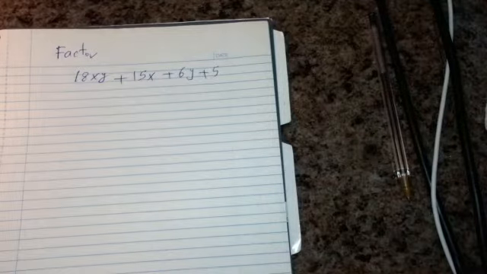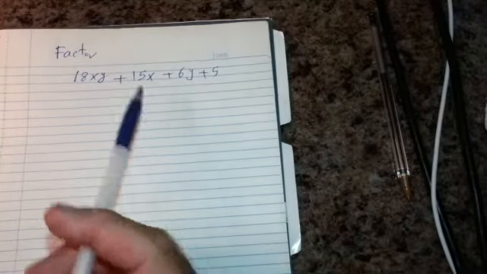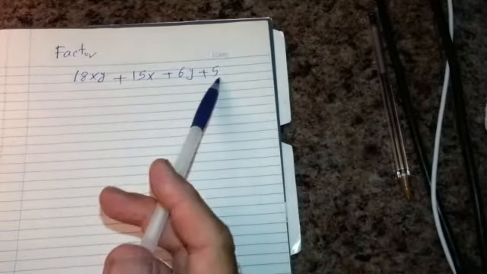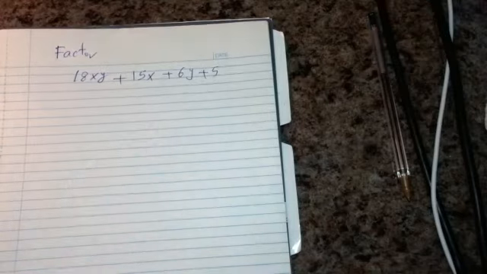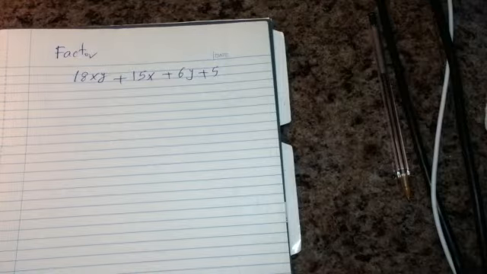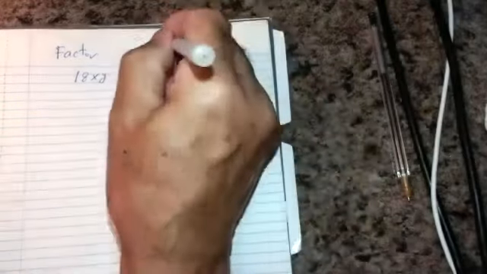Do they have any number in common? No. Do they all have x? No. Do they all have y? No. So these 4 terms do not all have any number or variable in common. That brings us to the second method of factoring. The second method of factoring, they call it group factoring.